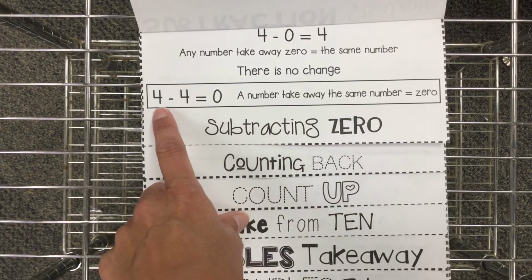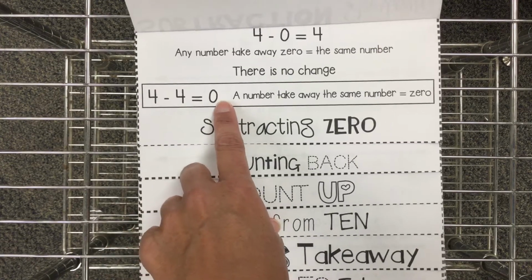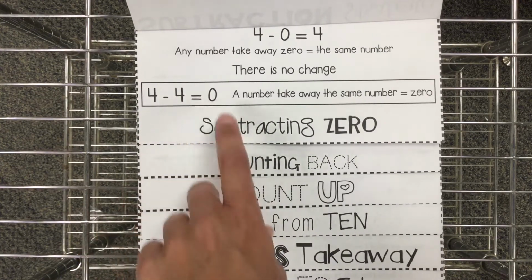And also, if we have a number take away the same number, like 4 minus 4, it will also equal 0 because you're taking all of that number away.